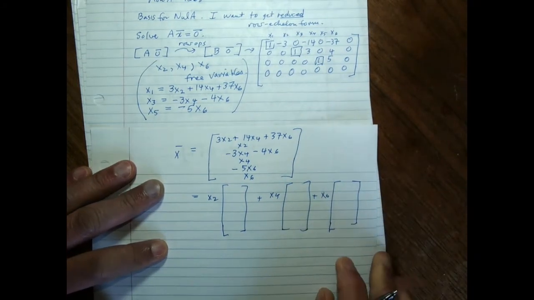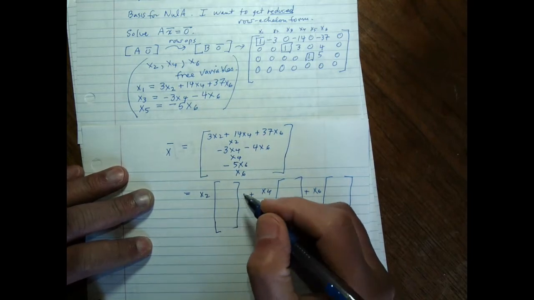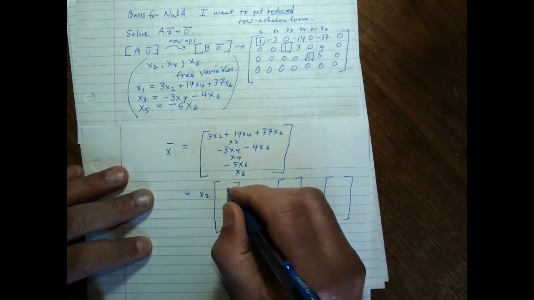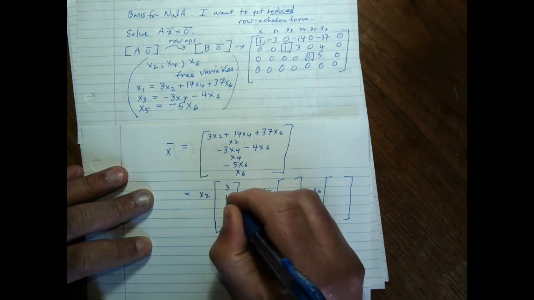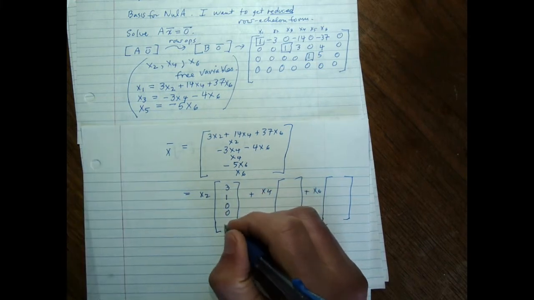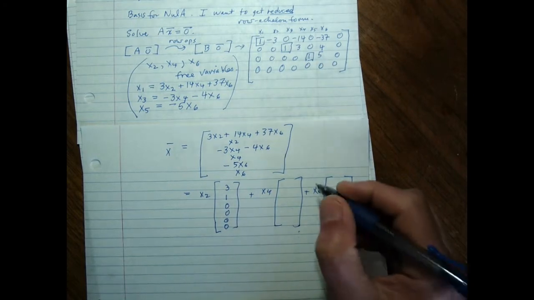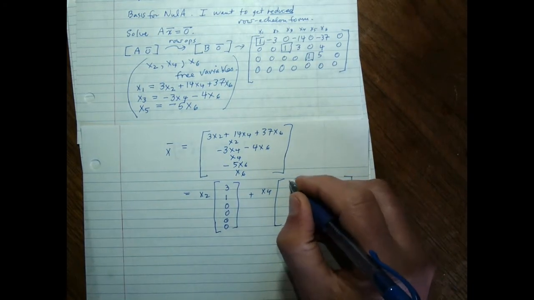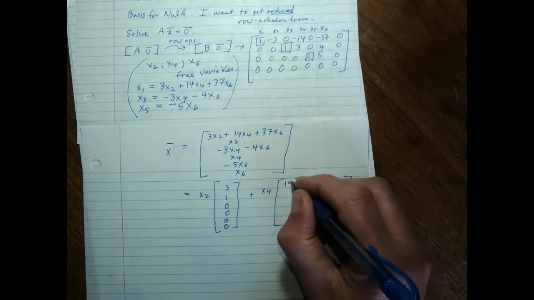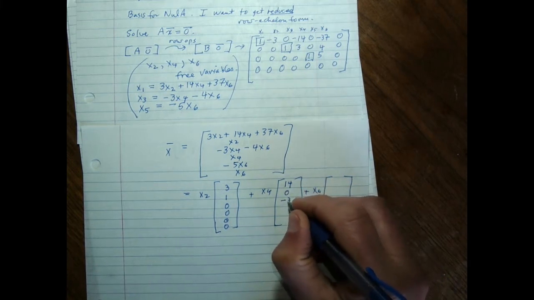And can I read this off? For x2, I got 3, 1, 0, 0, 0, 0. They're going to have 6 entries. For x4, I get 14, 0, negative 3, 1, 0, 0.